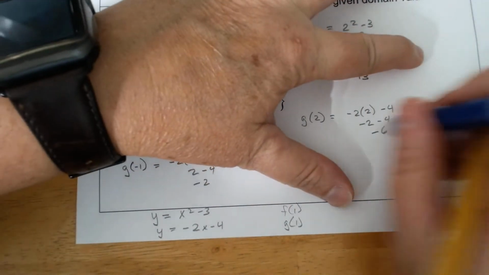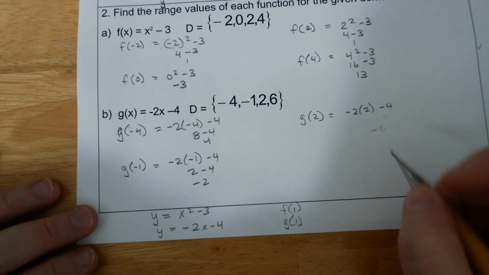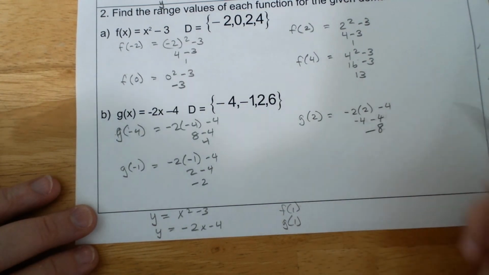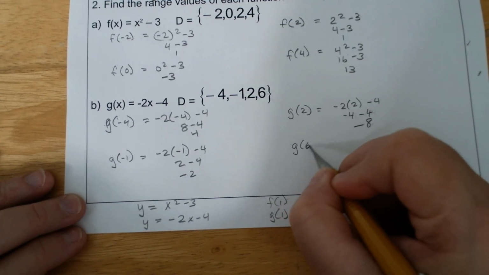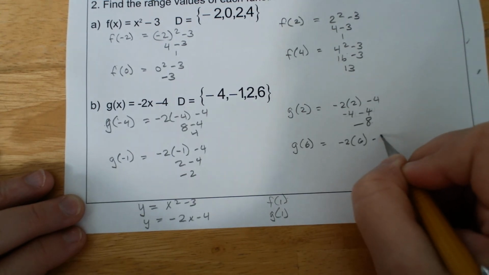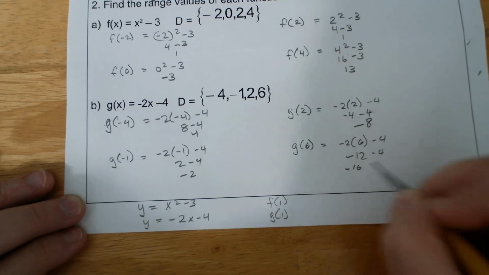Sorry, let me do that one again. Negative 2 times 2 is negative 4 minus 4, which is negative 8. And g of 6 is negative 2 times 6 minus 4, negative 12 minus 4 is negative 16.